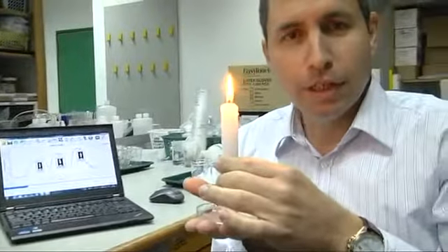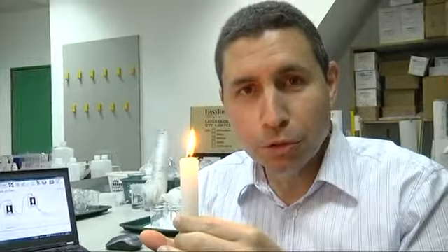For centuries, candles were the only source of light during nighttime. I wonder if they knew that it's all because of temperature and carbon production.